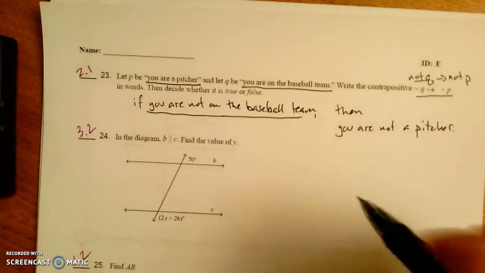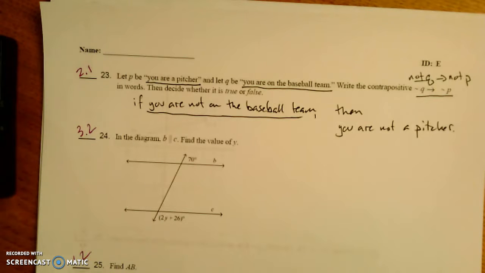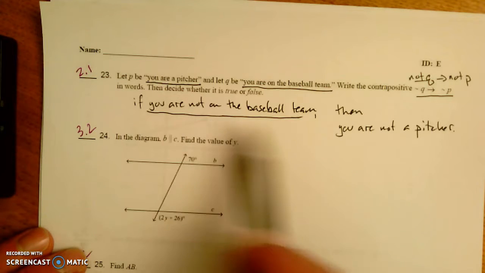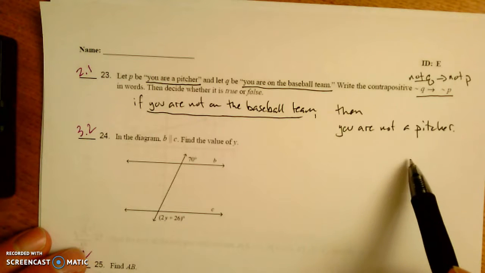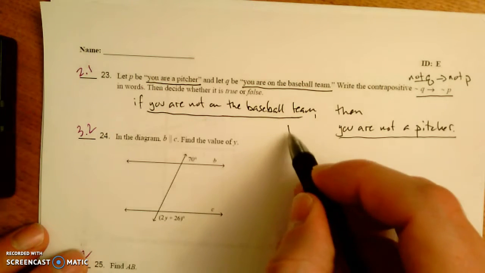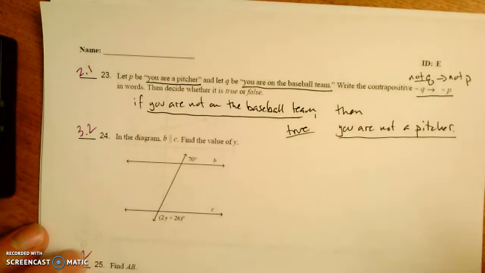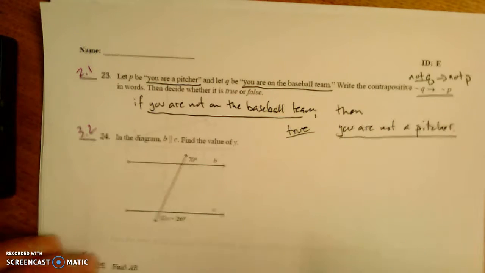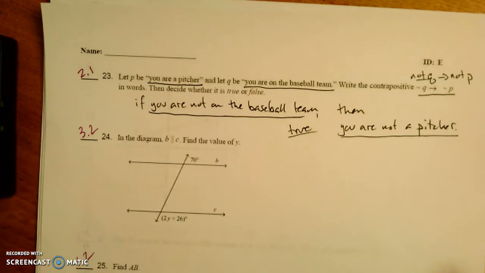Now, I would personally say that this statement is false, because just because you're not on the baseball team doesn't mean you're not a pitcher. You could be a pitcher that doesn't play on the baseball team. But I'm guessing that what they're shooting for is that this is true. You can't be a pitcher if you don't play on the team. So if you're not on the team, then you're not a pitcher.